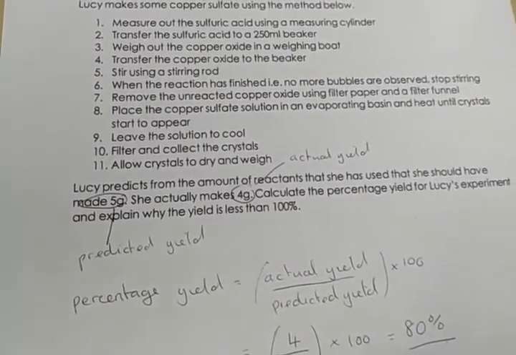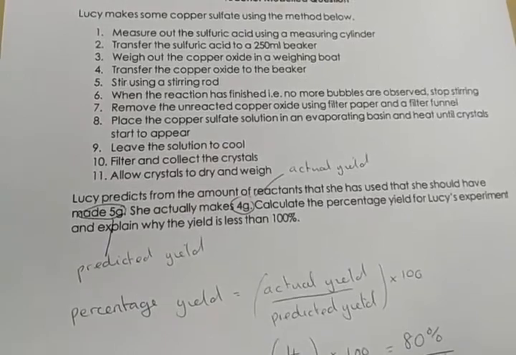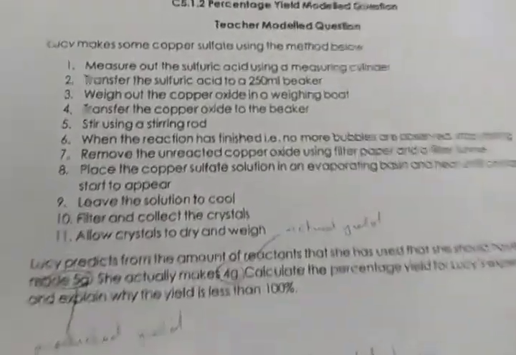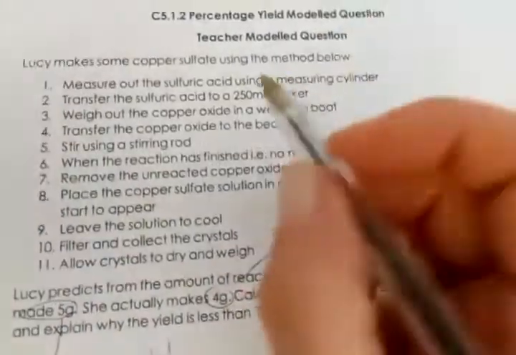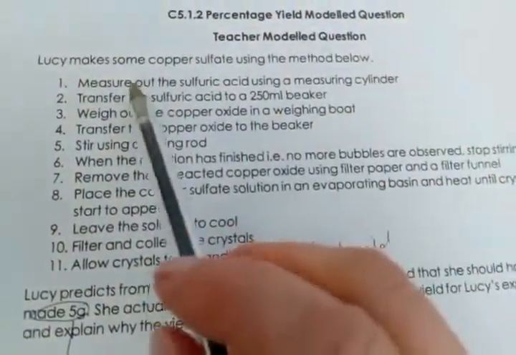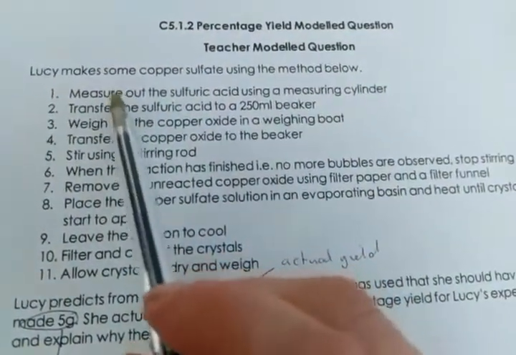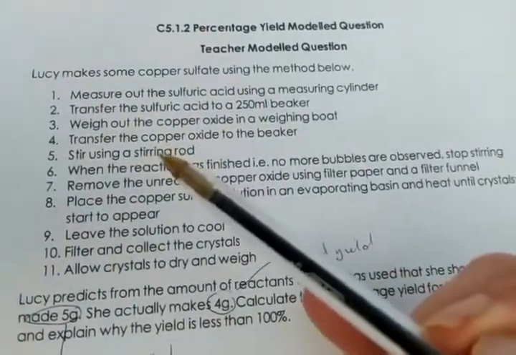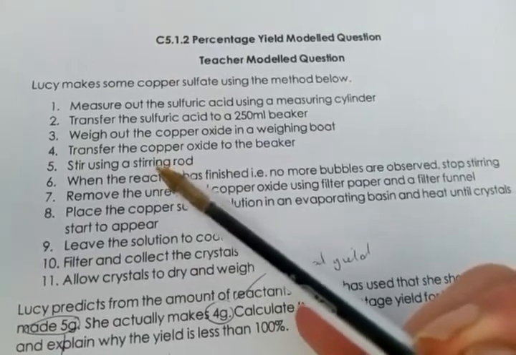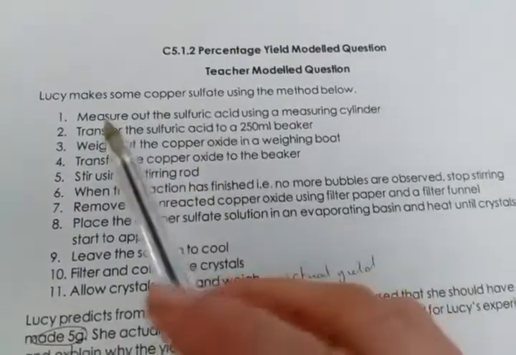As 6-mark questions go, this is actually a relatively easy one. For the remaining 2 marks, we need to look at this method. Excuse the wobbly camera here. We need to look at the method and see where they might have lost some product. Remember, the difference between the actual yield and the theoretical yield is because of things you've done in the experiment. So we need to look at the method and find these.